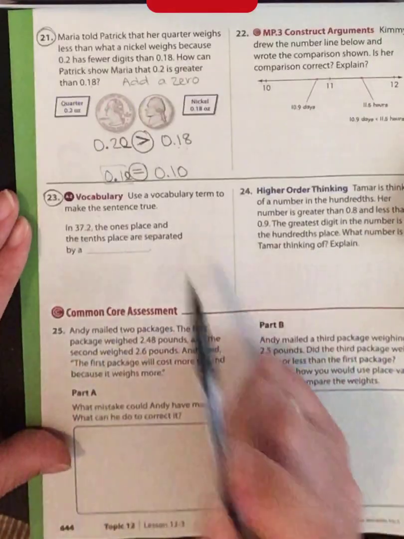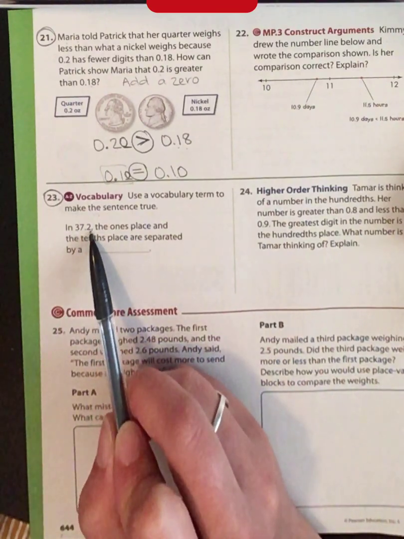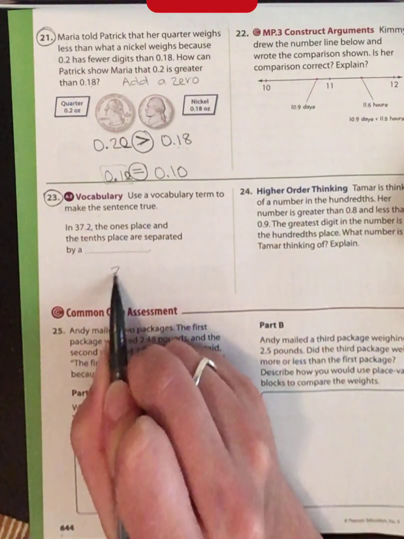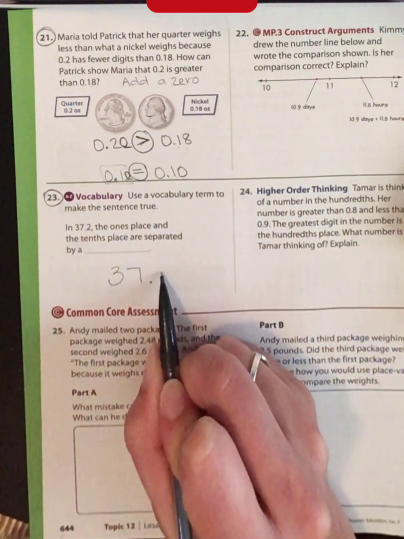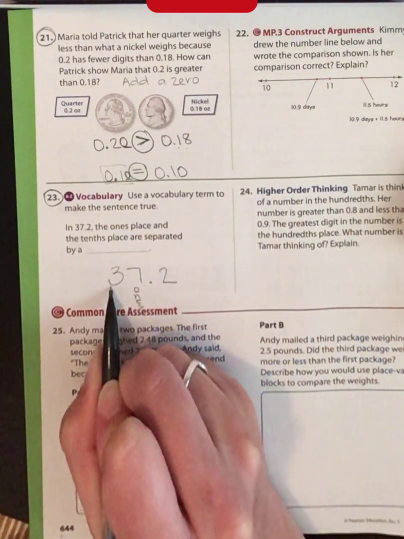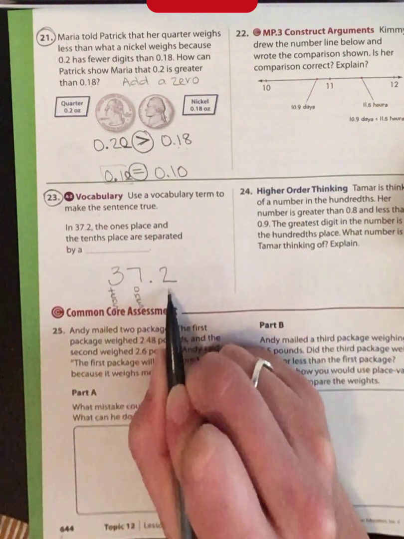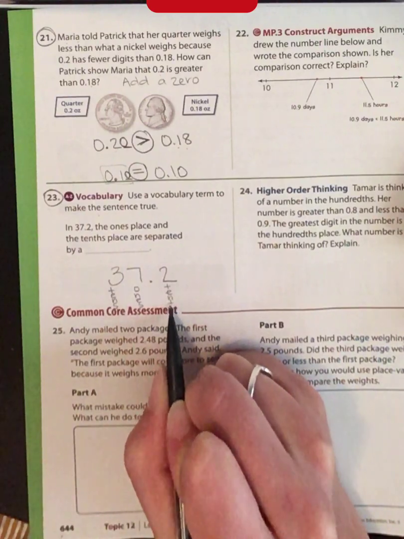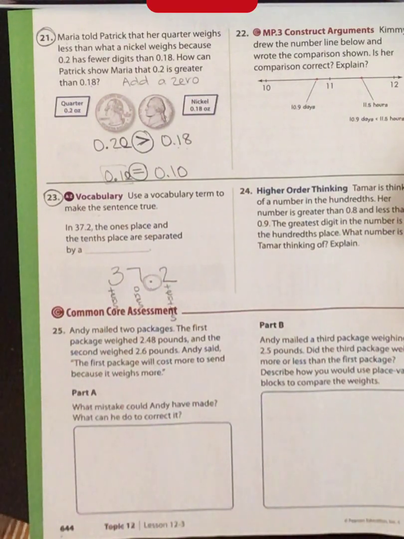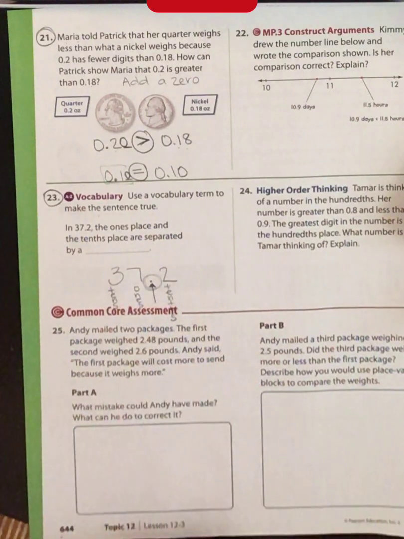Okay, and then vocabulary. Use a vocabulary term to make the sentence true. In 37 and 2/10, the ones place and the tenths place are separated by, here's your 37 and 2/10. This would be your ones place. This would be your tens place. Careful, it's not your tenths. After your decimal is your tenths place. So what is separated? What is it separated by? What would we call that right there? Go ahead.